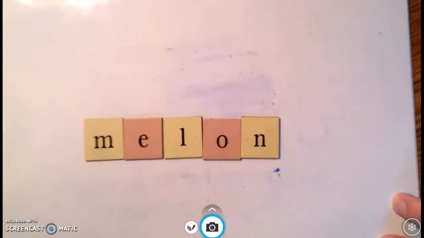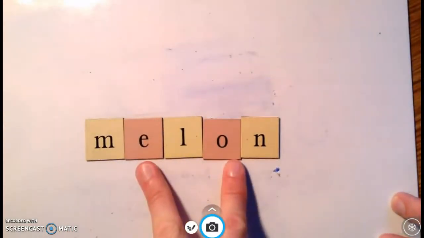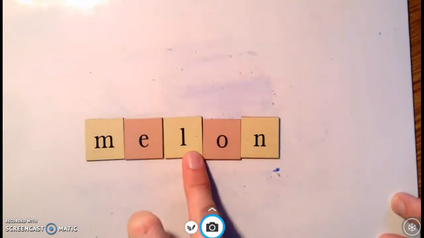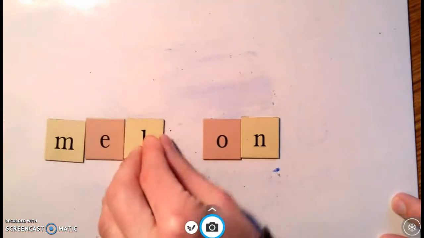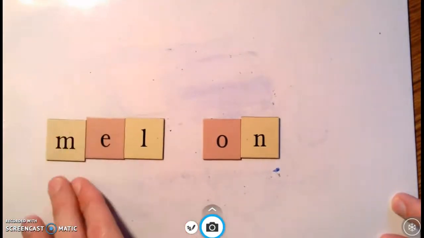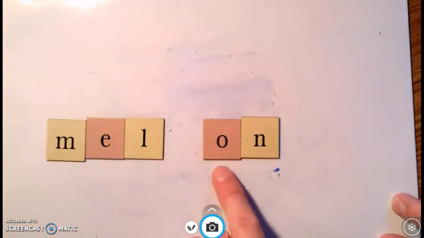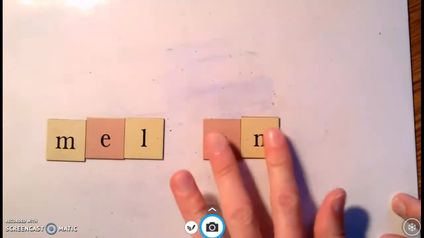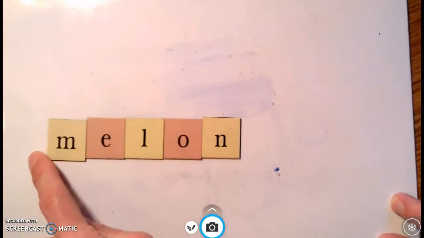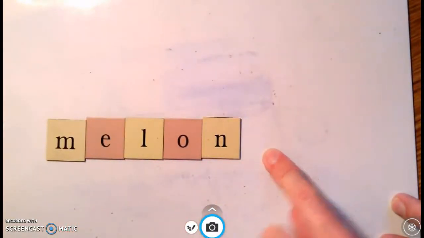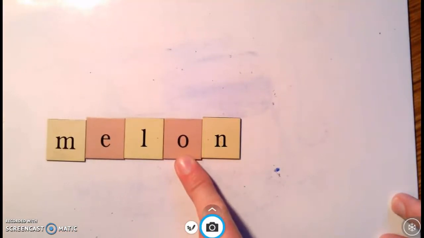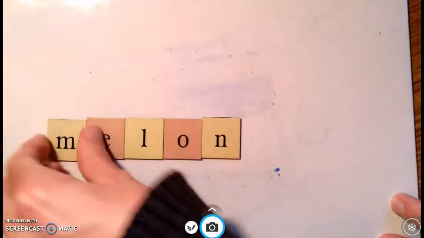Okay, for this one, find your two vowels. There's one consonant, which means it stays with the first syllable to close it in. Give me the pronunciation of each syllable. Mel, on. Combine your syllables. Melon. Okay, again, the unstressed syllable has the unexpected vowel sound because it's the quieter syllable.